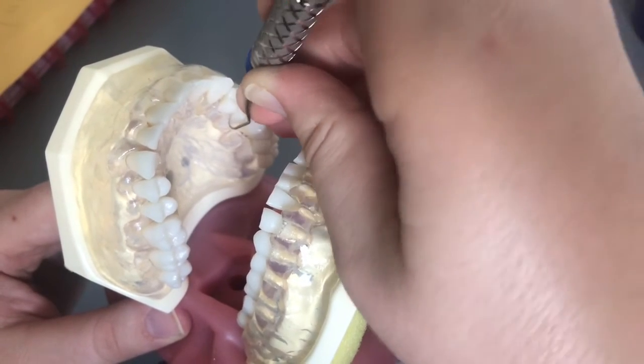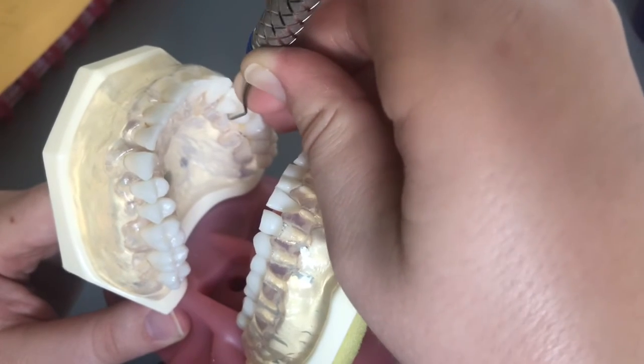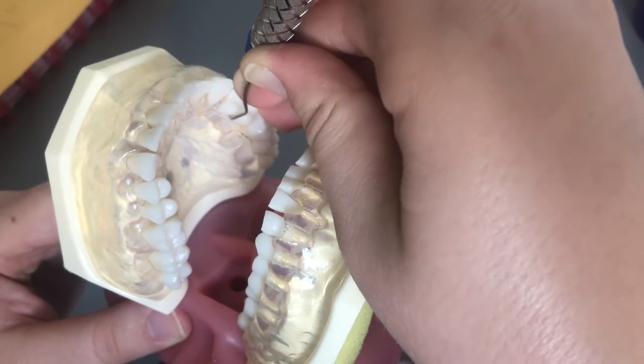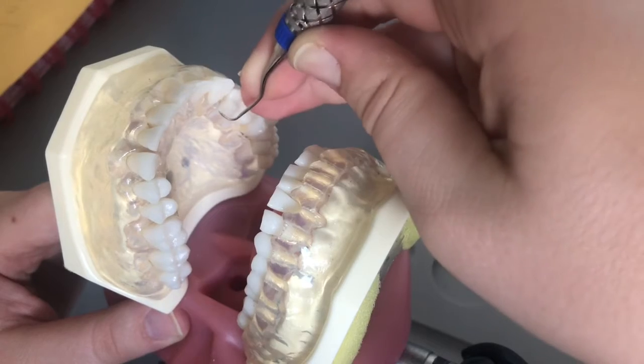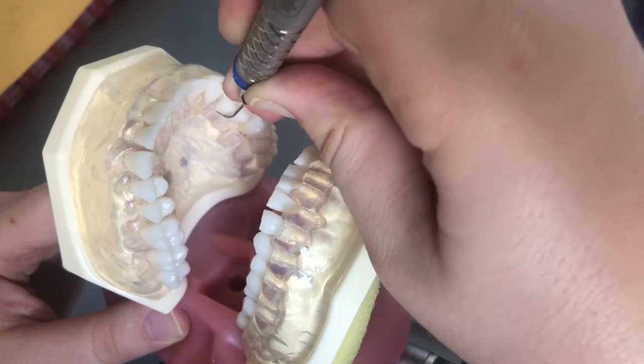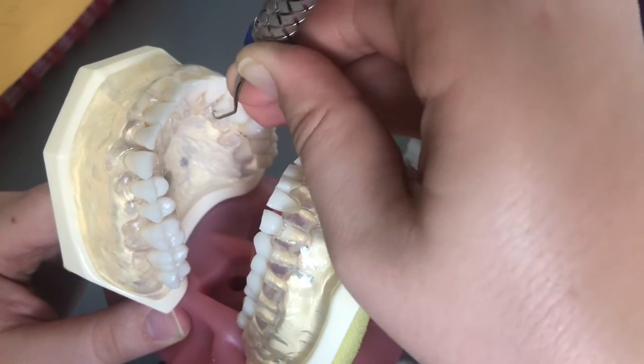Again, trying to be as parallel with the tooth as possible while also keeping the correct hand positioning.